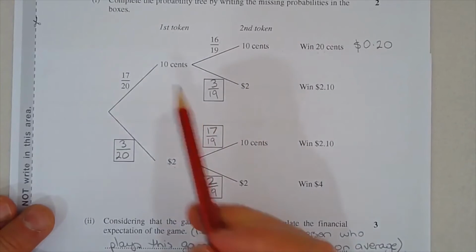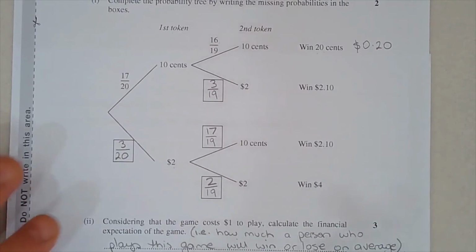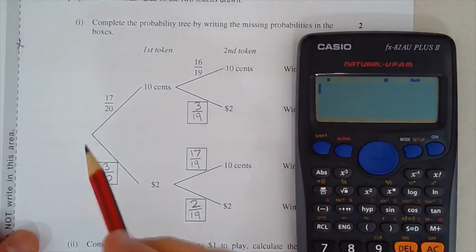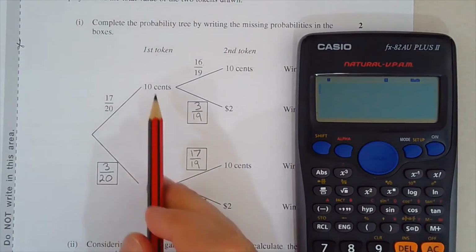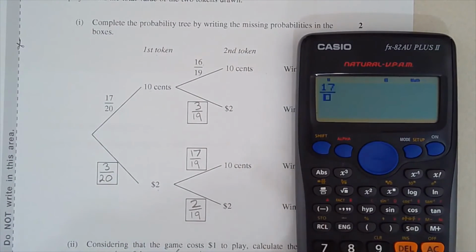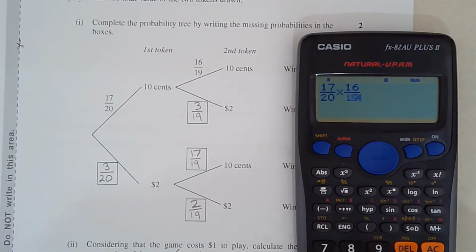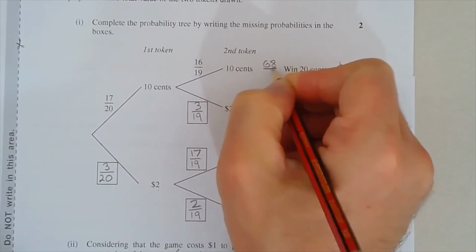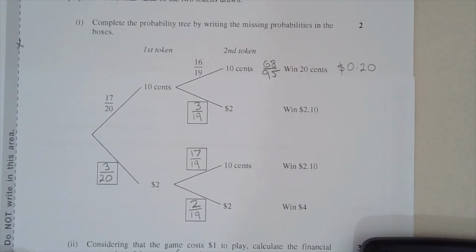The next thing we need to do is to work out the probability of each of these outcomes. We can in fact just update this probability tree. The way we do that is we multiply along the arms, or the branches, of this tree. So winning 10 cents and 10 cents, it's going to be 17 on 20, so you multiply the probabilities along the branches, multiplied by 16 on 19, and we get 68 on 95. So that's the probability of winning 20 cents. You can see it's actually quite high already.